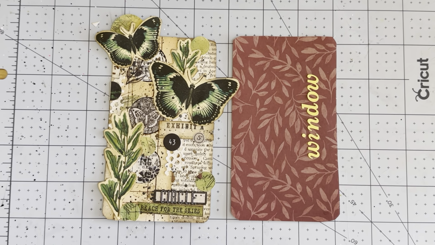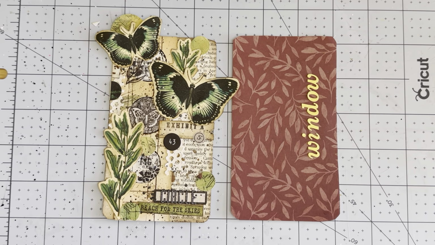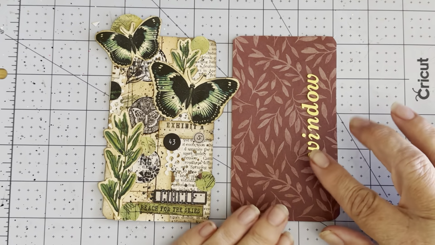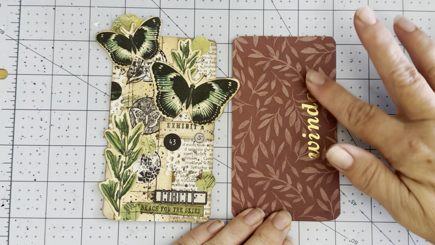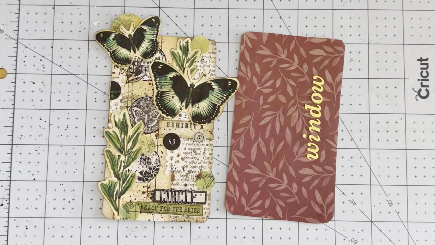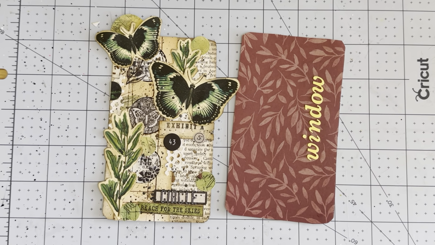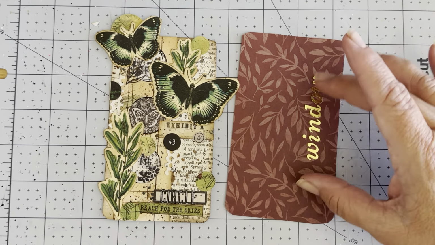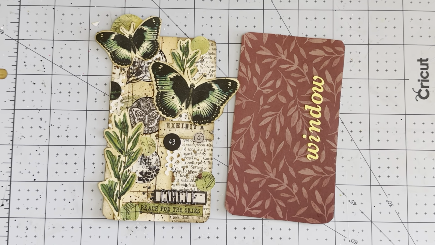Good morning, everybody. I am working on my full deck challenge card 44 today. And you'll see I've sort of started it just because I wanted to have that word down, because the prompt this week is window. And I kind of made something with a little window that you're going to see the word window through.